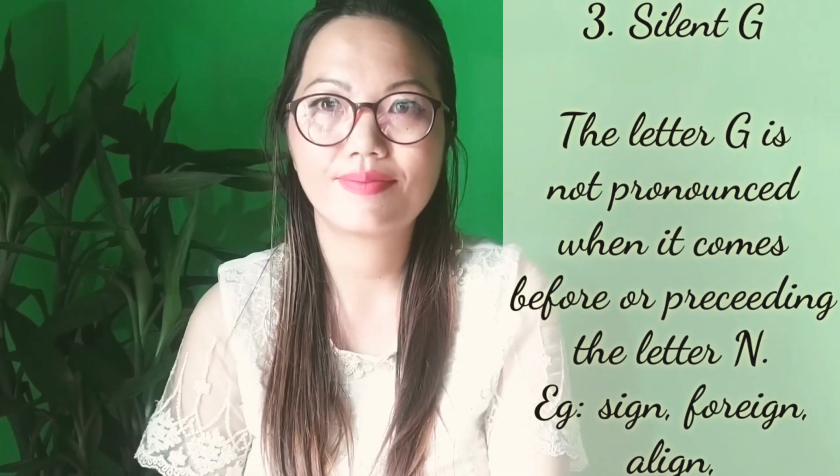And the next silent letter we have is G. The letter G is silent when it precedes the letter N in a given word. An example is sign, S-I-G-N. In this word, the letter G is silent and it is pronounced as S-I-N, sign. And also foreign, F-O-R-E-I-G-N. In this word, the letter G is silent again. So G is silent when it comes before the letter N.